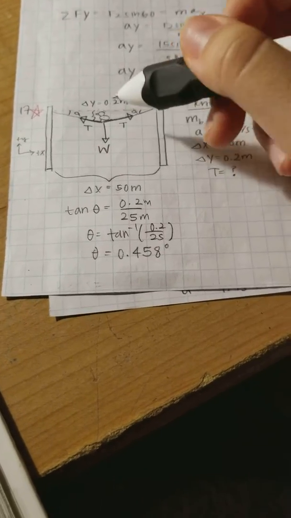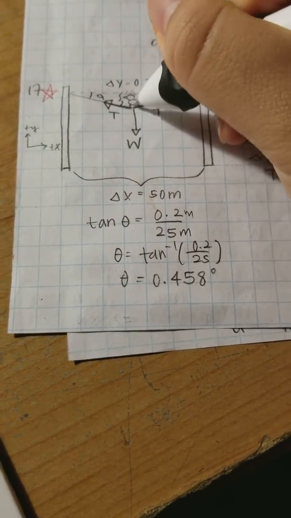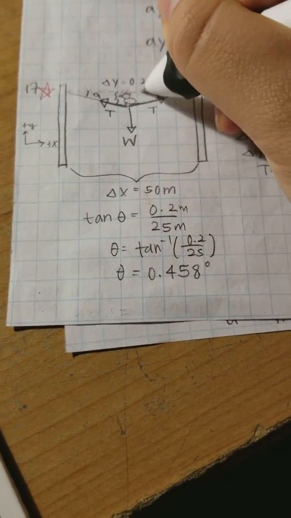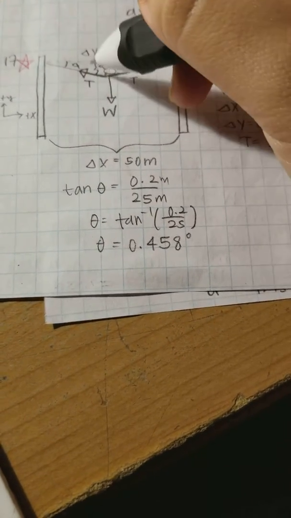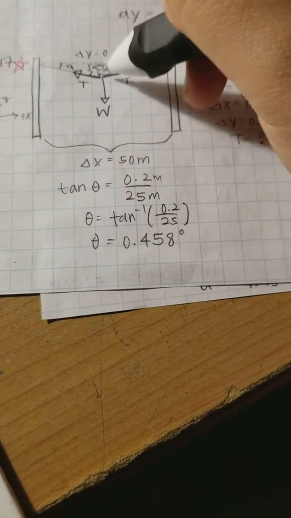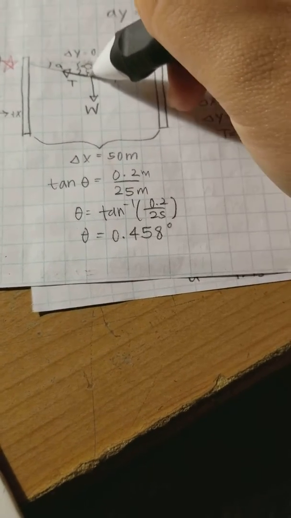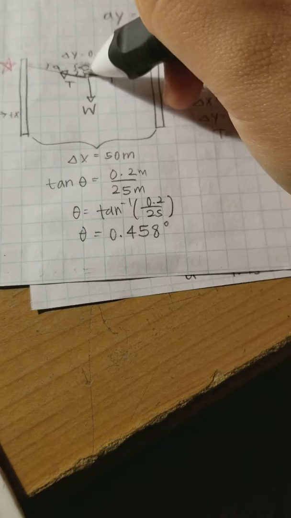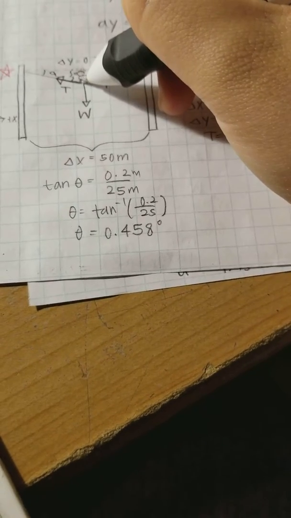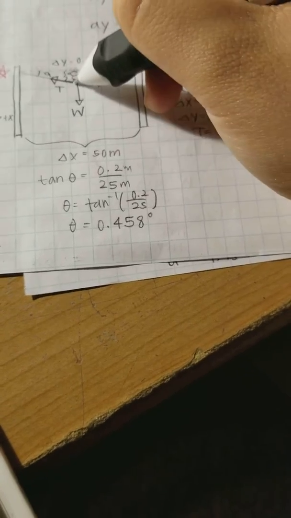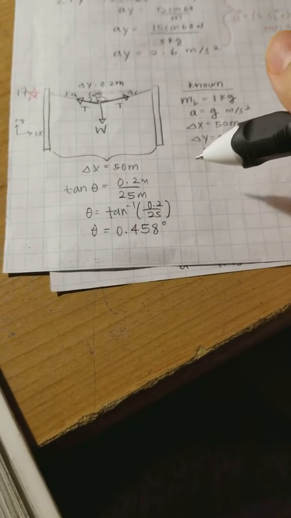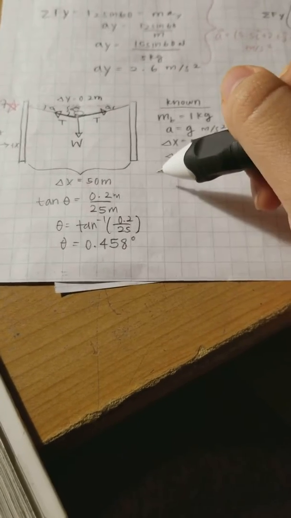So if you were to draw the vectors, you could see that the vector goes this way for T, and then the vector would also go that way for T. These are the same magnitudes. The vertical component is going to be T sine theta, and since there's two of them, 2T sine theta is supposed to be equal to mg. So that's just a hypothesis of how you would find the T.